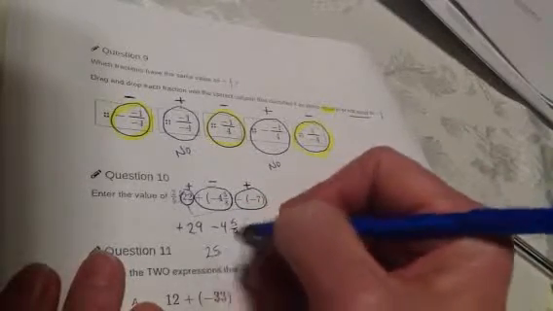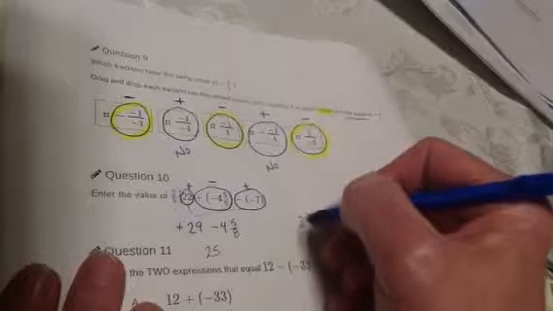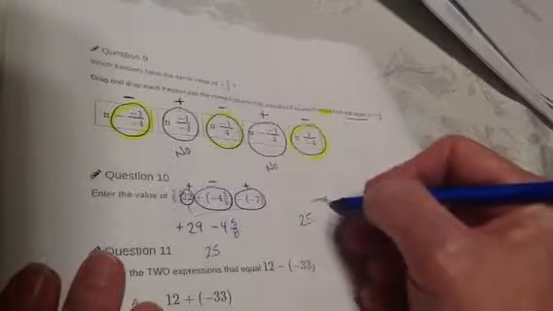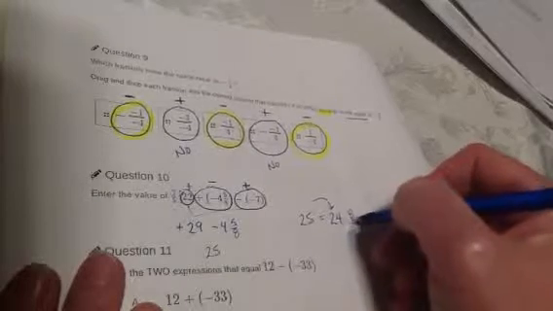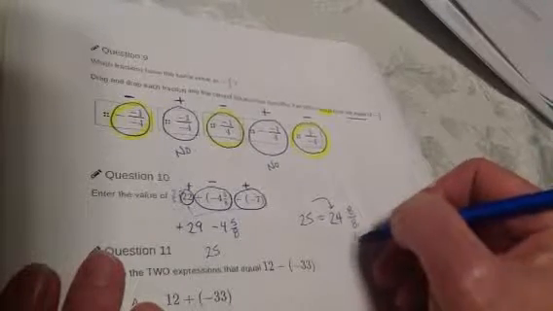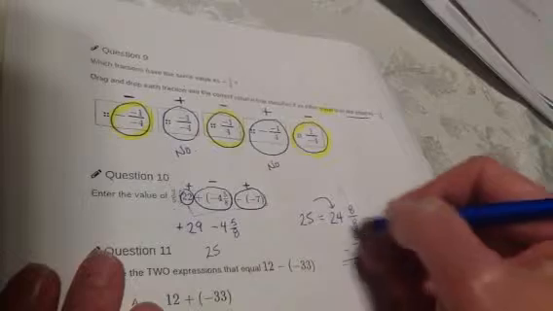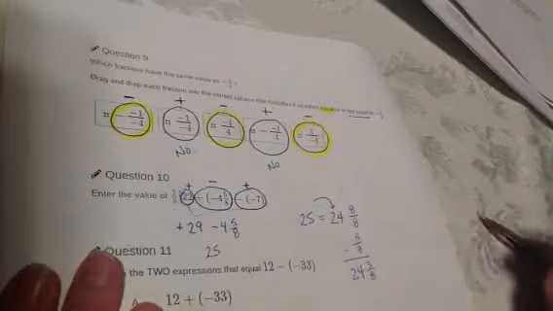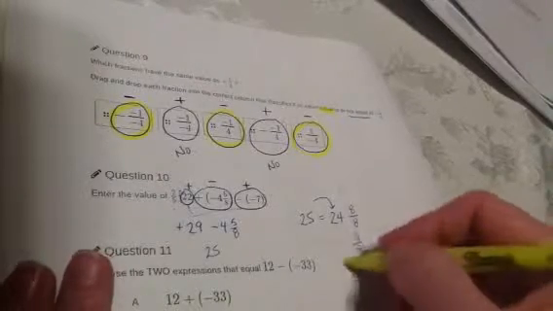And then if you said 25 minus 5/8, well, 25 can be equal to 24, and if you traded in that 1, you get 8/8. So now you're going to subtract 5/8 from that, and you get 24 and 3/8. And there's more than one way to do it, but that's one way, and that will be your final answer, 24 and 3/8.